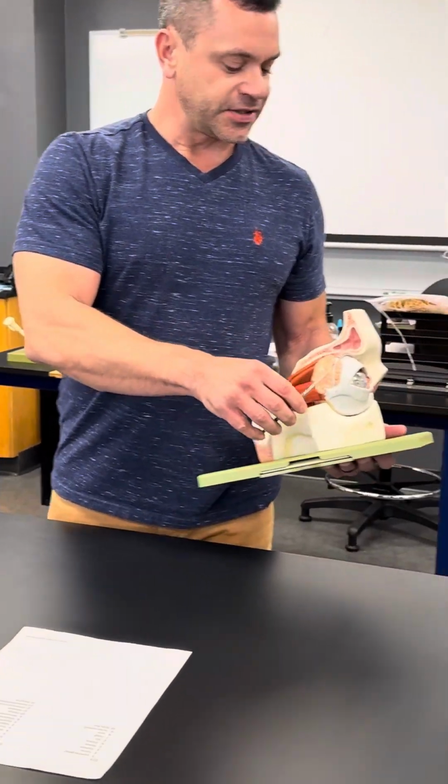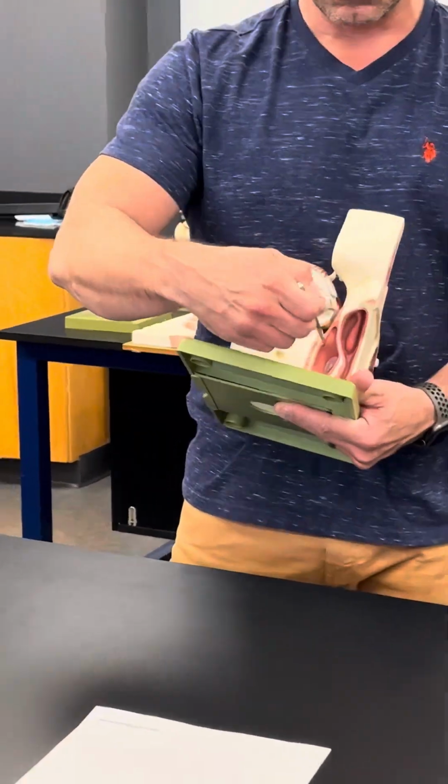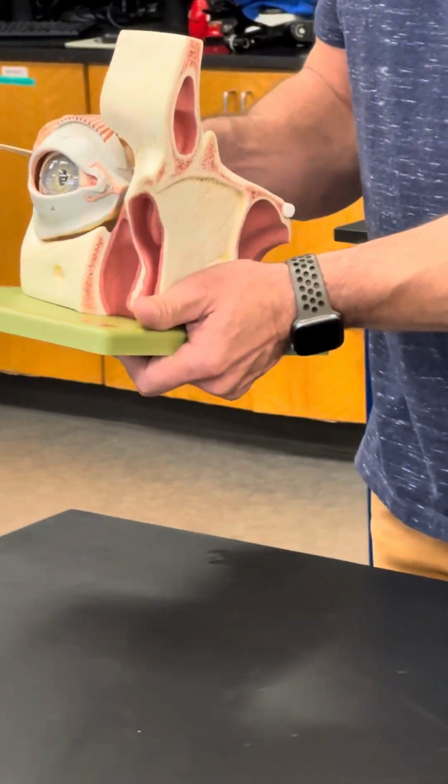Orientation. You want to shuffle? This is the lateral aspect, this is the medial aspect. So right here, this is the nasal cavity. Okay? This is the lateral aspect.